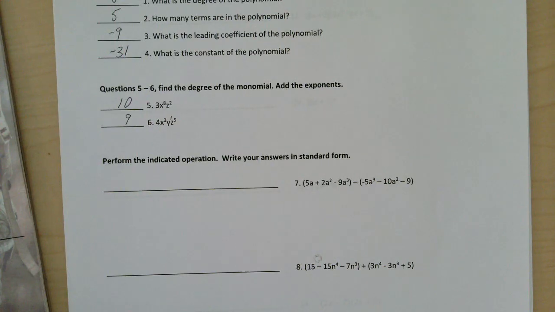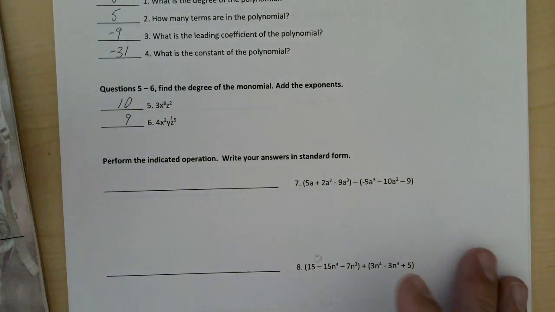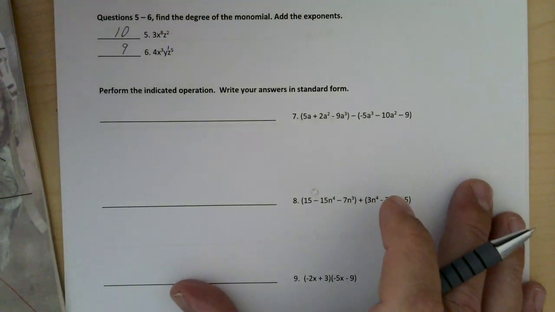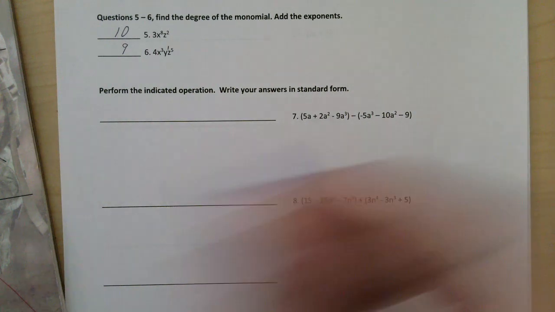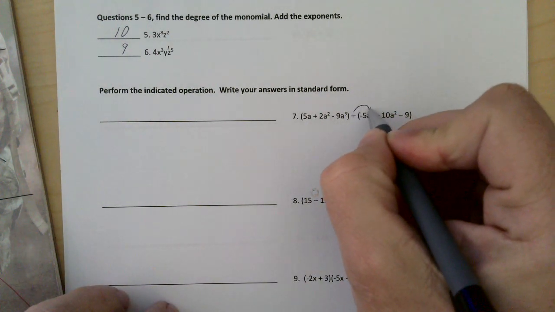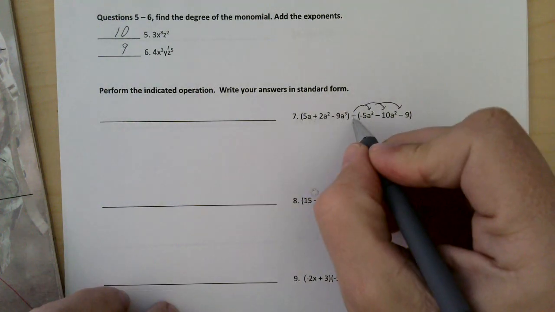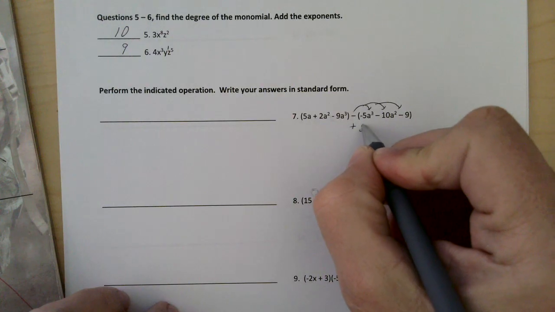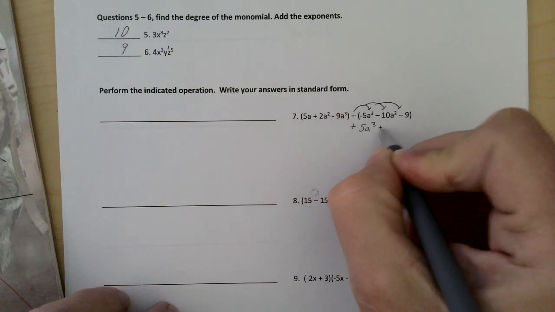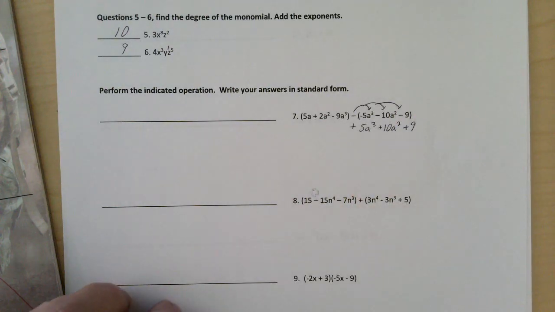For this, I want your answers in standard form. So we always start with the largest exponent we see, and that's the first term we write. Just be careful when we're subtracting a polynomial, we need to add the opposite. So this minus is going to become a plus, and I'm going to change everything inside the parentheses to its opposite. That's very important. And then we're just going to combine like terms.